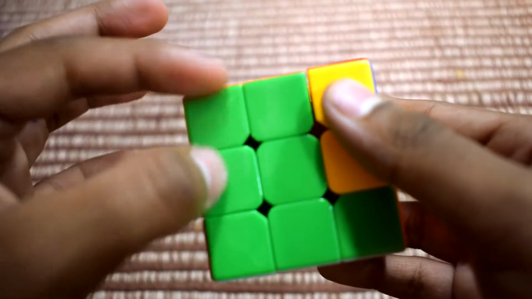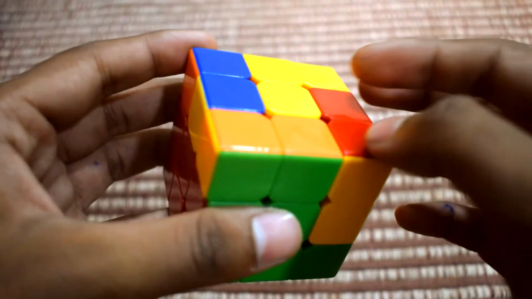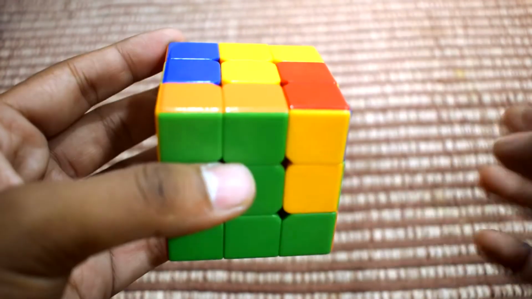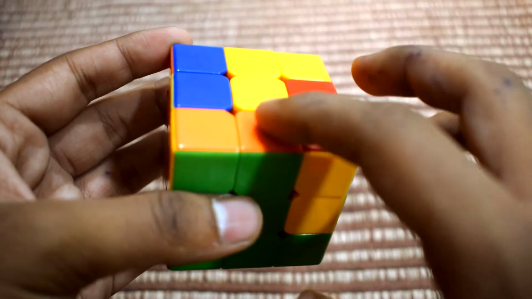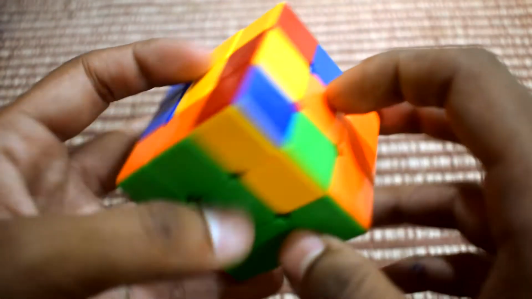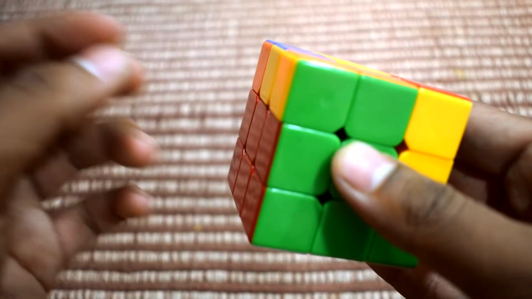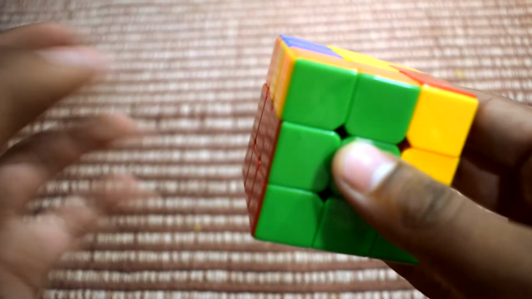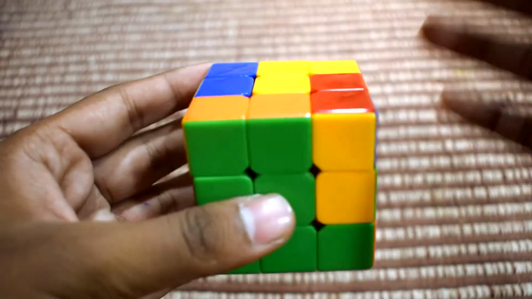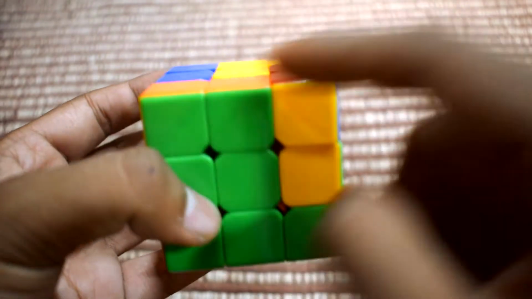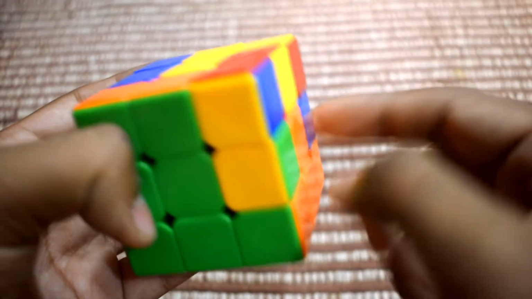I'm going to ignore these two pieces right now, and now simply just insert this piece over here. This time I'm going to check out the color on the top. It is the orange color. I have orange on the right side. Unlike the previous cases where we had the top color on the left side, this time we have it on the right side. We are going to move this edge away from this orange center.